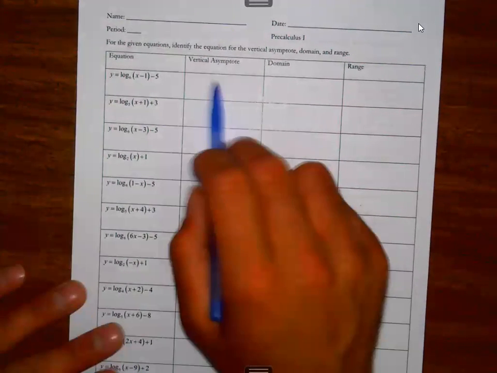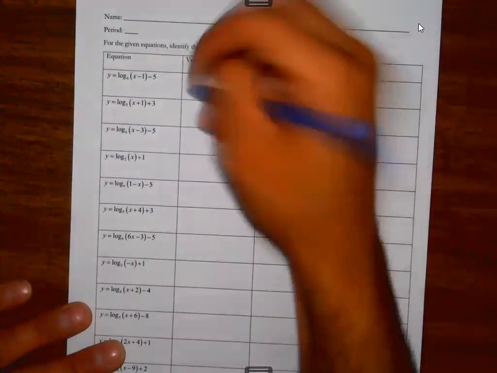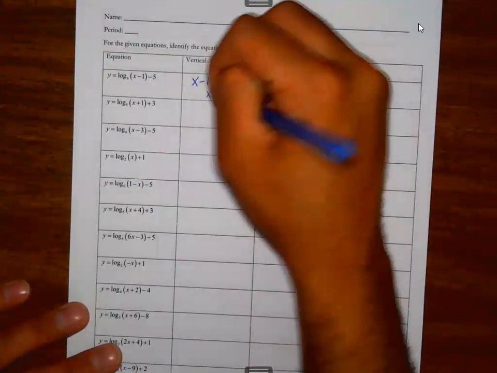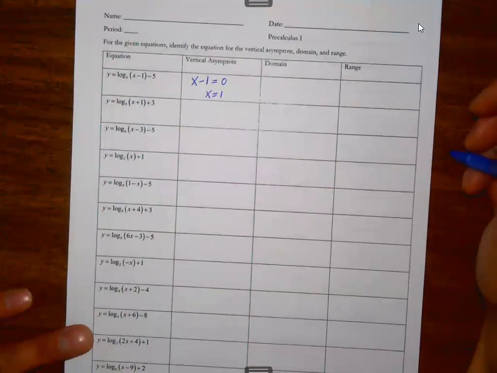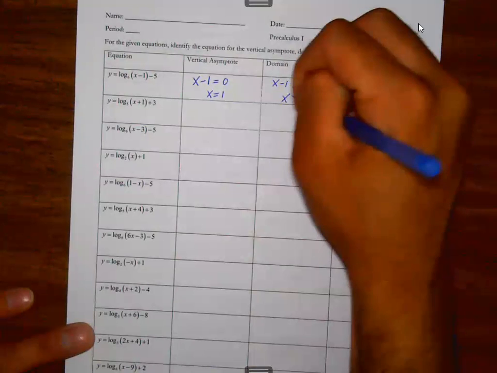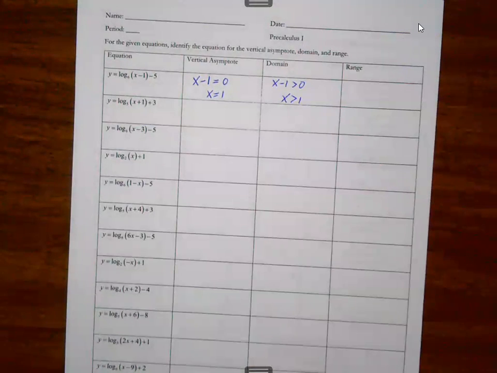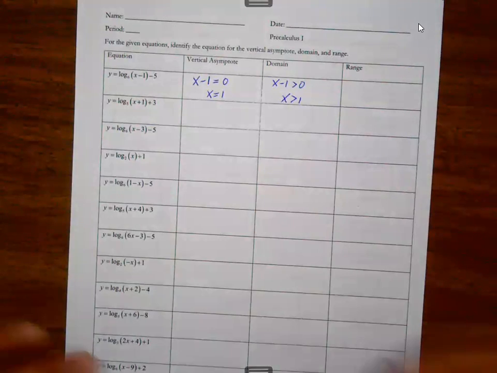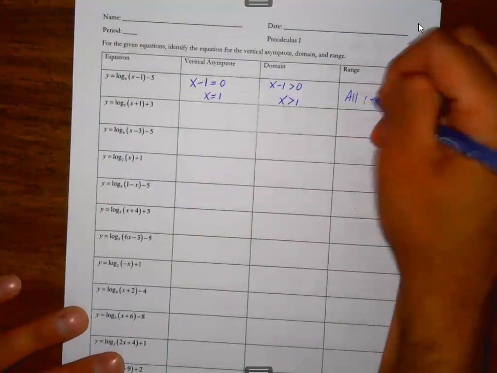So, all right, vertical asymptote. Remember, for the vertical asymptote, you take what's inside the log and set it equal to 0. For the domain, you take what's inside the log and say it's greater than 0. So domain and vertical asymptote will often look very similar. Just one will have an equal sign, vertical asymptote, because it's an equation of a line. And the other one will have an inequality symbol because it's an infinite set of points that the graph will cover. And the range for literally all of these, you can just write all real numbers.